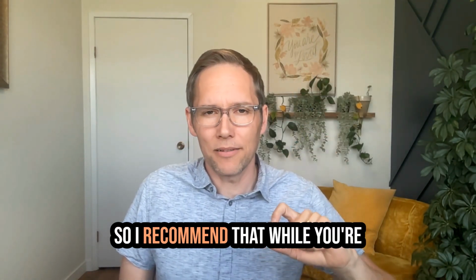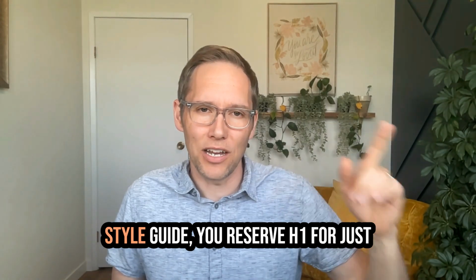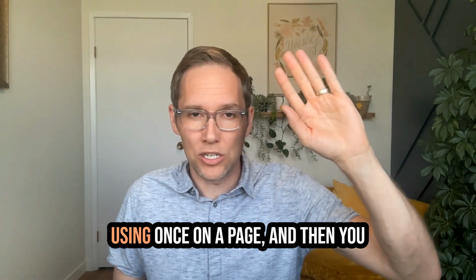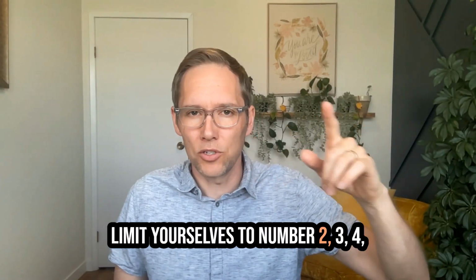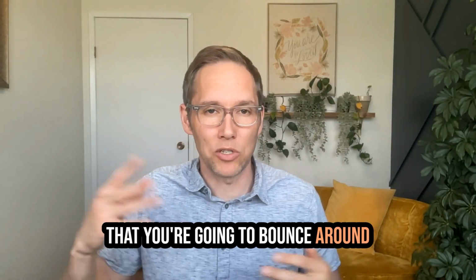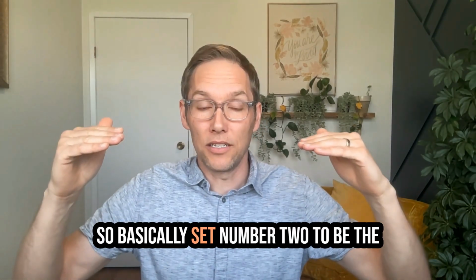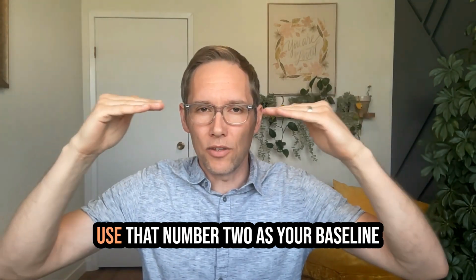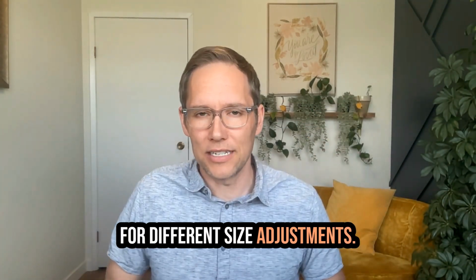So I recommend that while you're setting up your font sizes in the style guide, you reserve H1 for just using once on a page, and then you limit yourselves to number 2, 3, 4, 5, and 6 for the different sizes that you're going to bounce around between as you're doing your design. So basically, set number 2 to be the same size as number 1, and then use that number 2 as your baseline for different size adjustments.